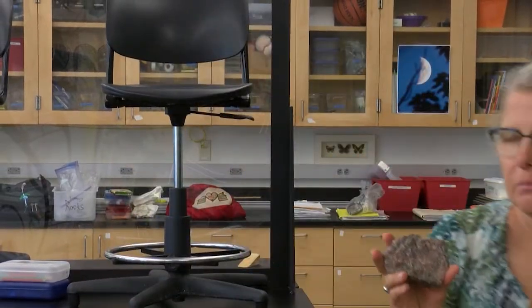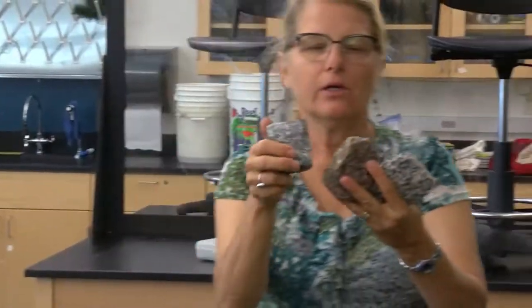Nice piece of granite here. A nice piece of granite here. And I've got another type of granite here. So if you know anyone that wanted a granite countertop, there's hundreds of kinds of granite. If you ever went to a granite store for granite countertops, you'd see sheets and sheets, all different colors.